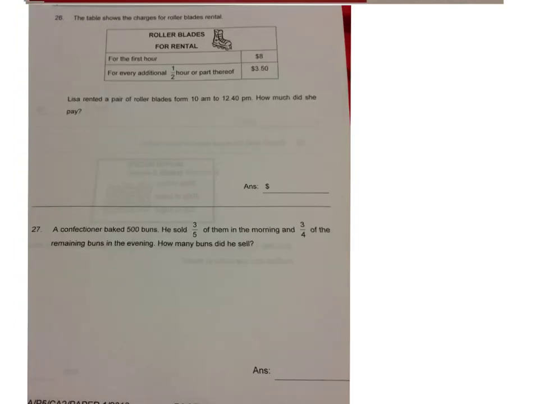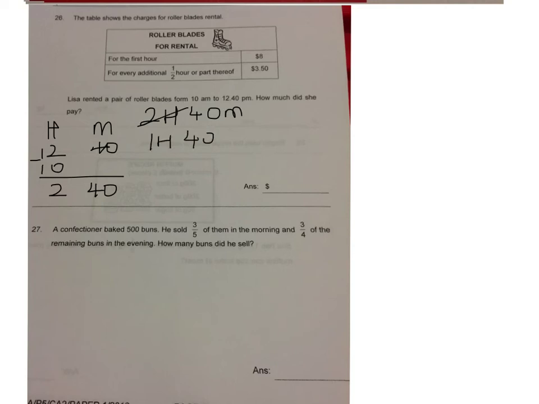Okay, question 26. The table shows the charges for rollerblades rental. For the first hour is $8, for the additional half an hour is $3.50. So 10 a.m. to 12:40 p.m. So we have hour, we have minutes. So we have 12 hours and 40 minutes, minus 10 a.m., it will be 2 hours and 40 minutes.